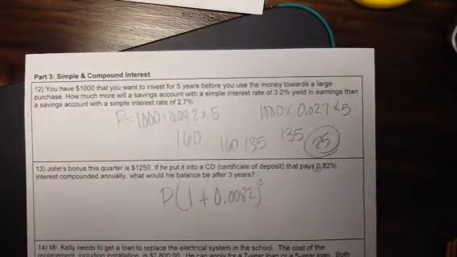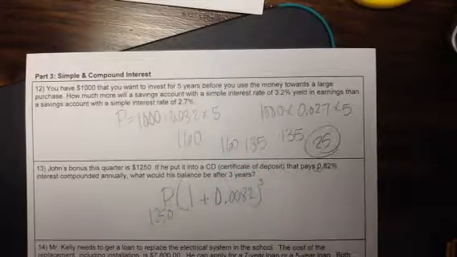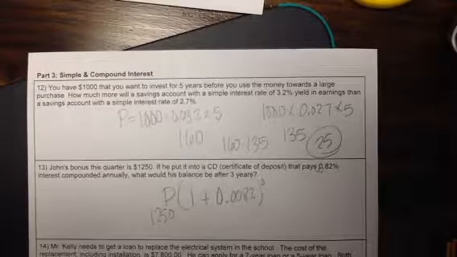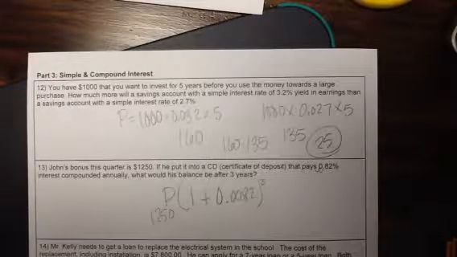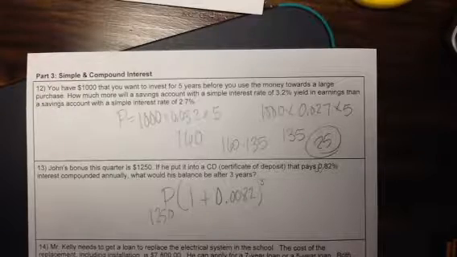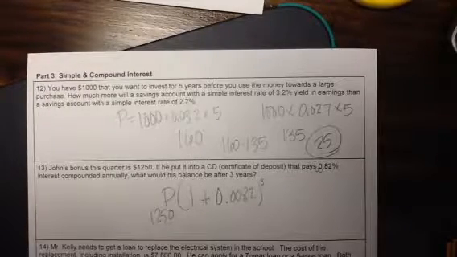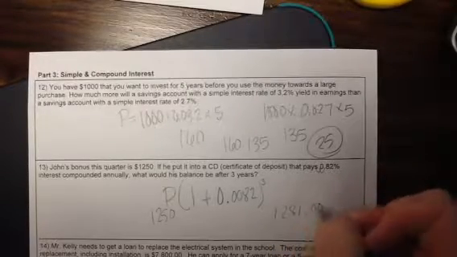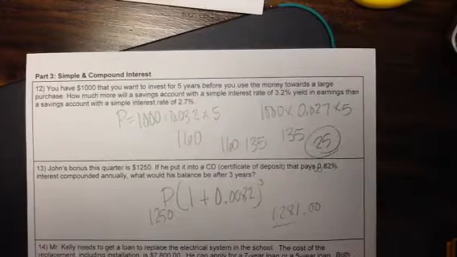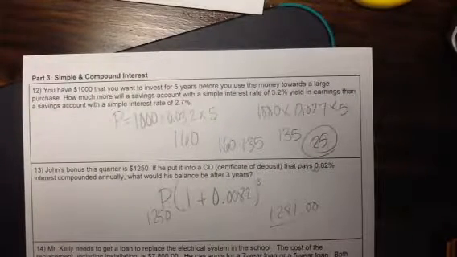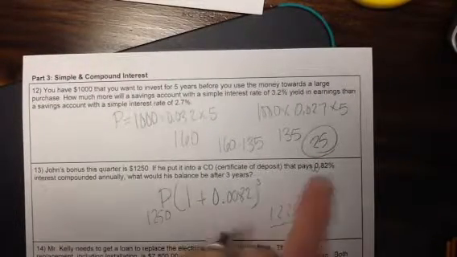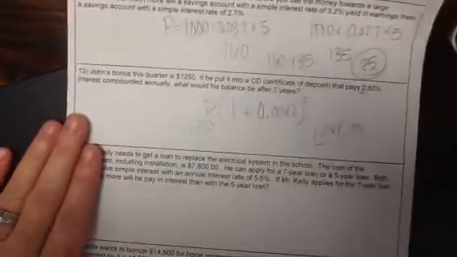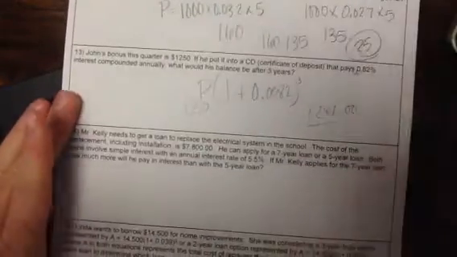Okay, so your principal is $12.50. So $12.50. Then parentheses 1 plus 0.0082 raised to the third. Okay, so this is 1281.00. So you should have got $1,281. What would be his balance? That's his balance. You good with that? Okay, this is a really small percentage if you think about it, so that's a little bit more accurate, okay?